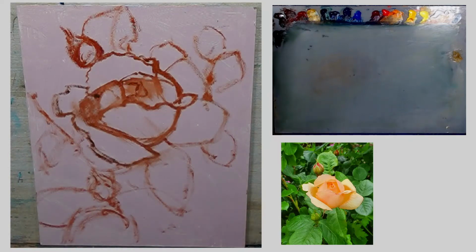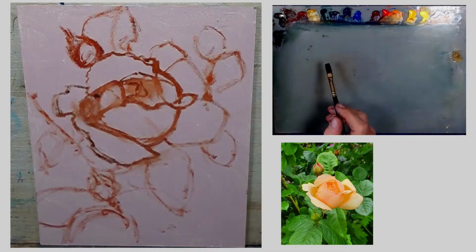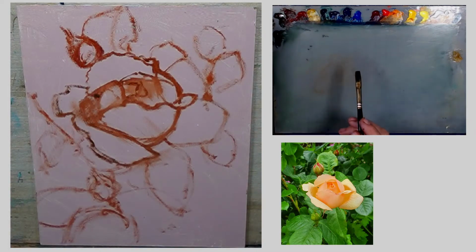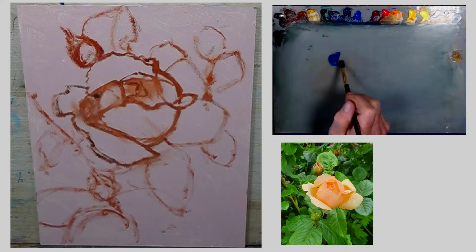Fairly new one out of my amount that I've got. It hasn't had too many paintings done with it so far. What I'm going to be doing though is looking at creating some darks.